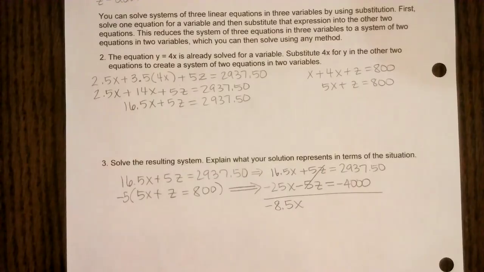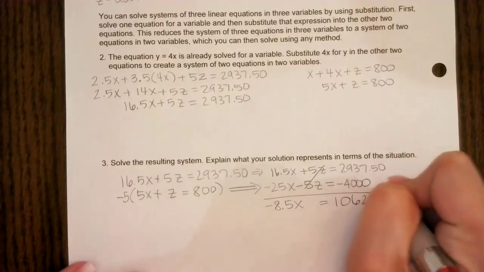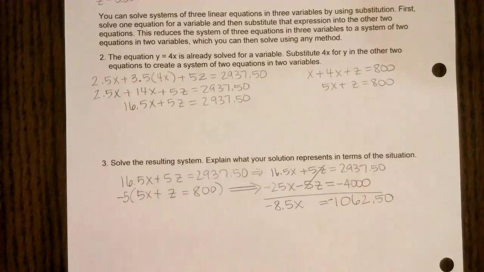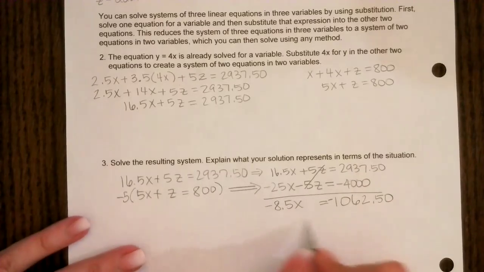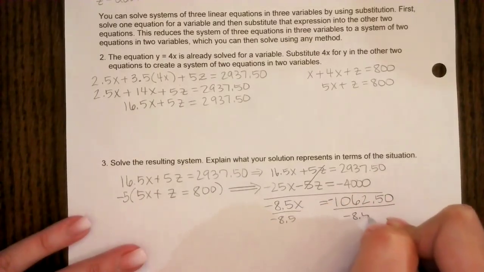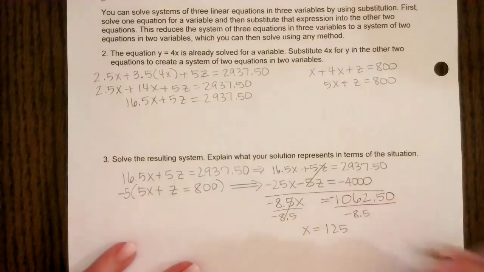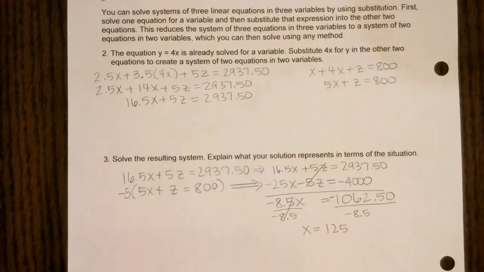And then we do the same thing for our final numbers. So we've got 2937.50 minus the 4,000. And then our last step, now we've just got one variable, so our last step is to divide by that negative 8.5. And we get 125. So now we've solved that 125 child tickets were sold.